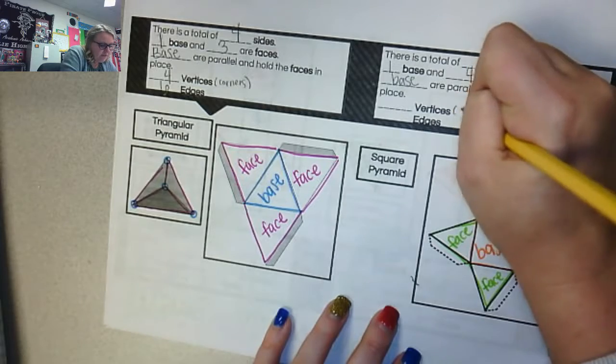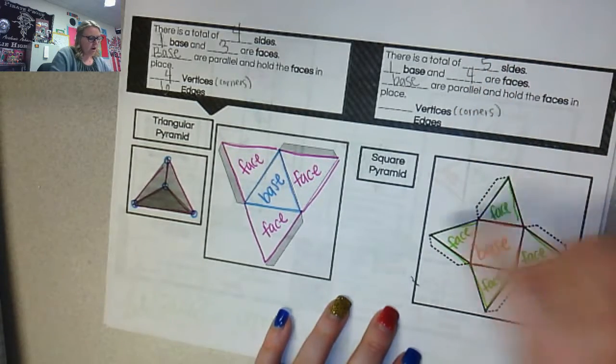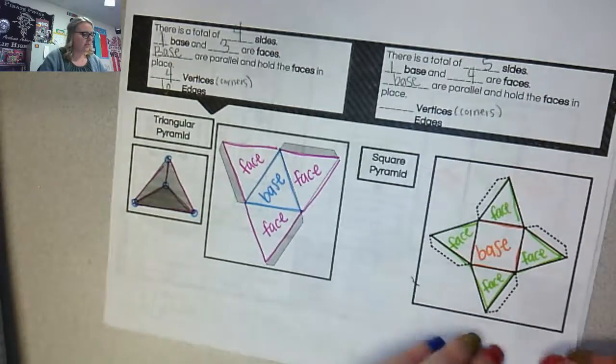Remember, vertices is a fancy name for corners. So I'm going to count the corners. Oh, we don't have a picture of it, so it's okay. So we're going to skip that part.